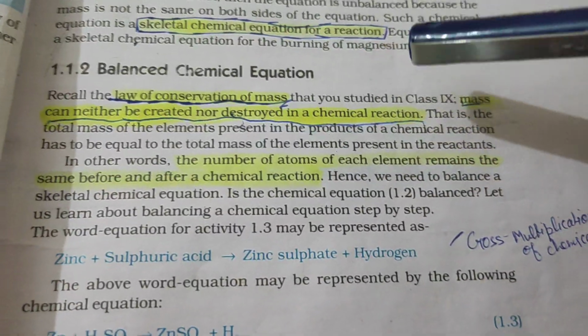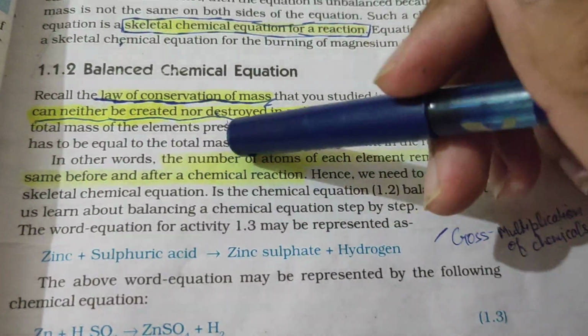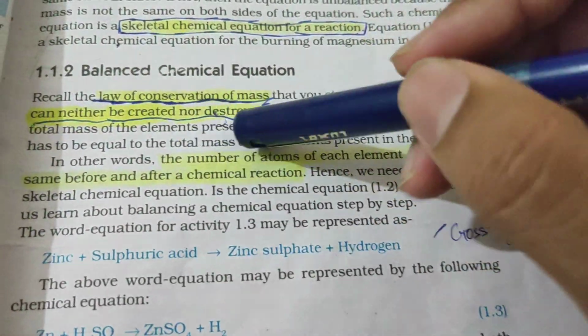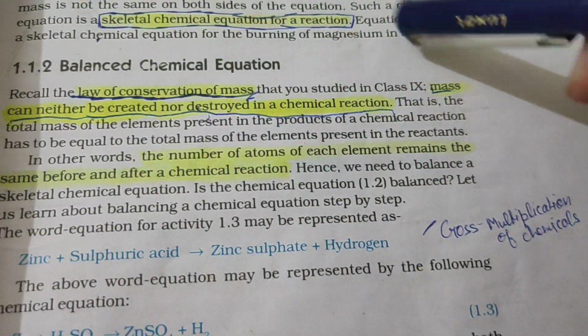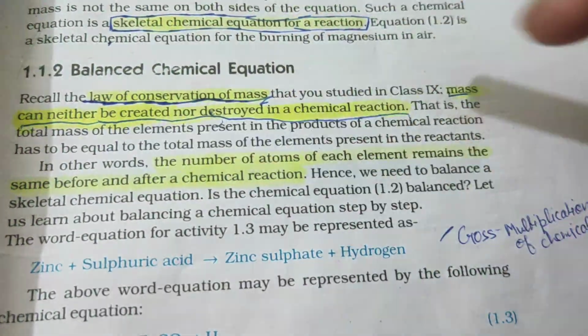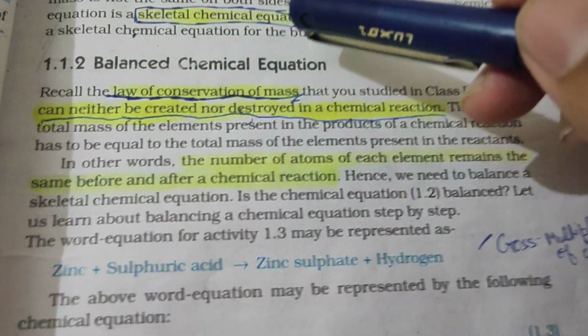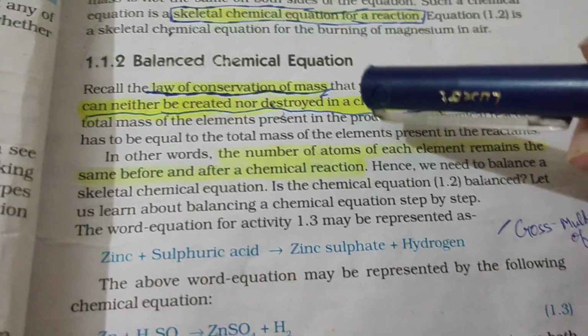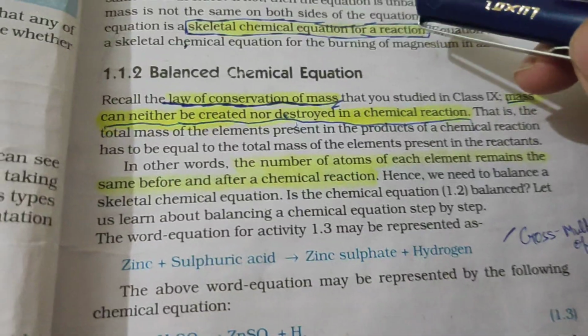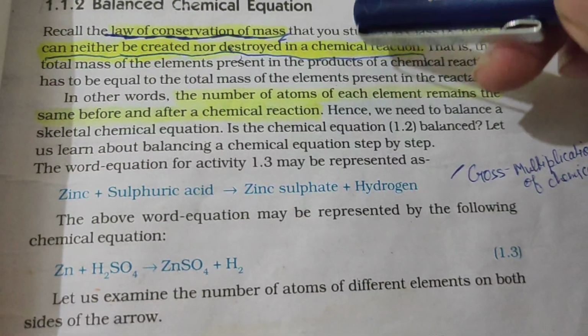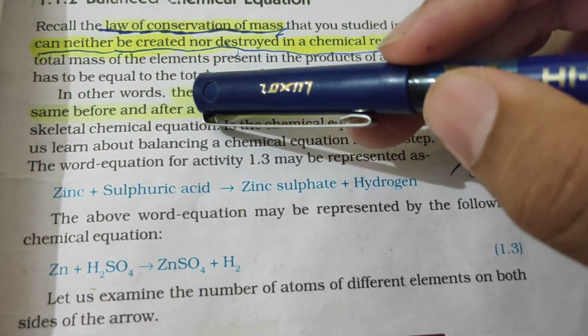And where is the mass? The mass is in the elements. So that means the number of elements should be the same. Sorry, the number of atoms. The number of atoms should be the same on the right hand side and the left hand side of the arrow. So the number of atoms in the reactants should equal the number of atoms in the products for the mass to be the same on both sides. Hence, we need to balance a skeletal chemical equation.